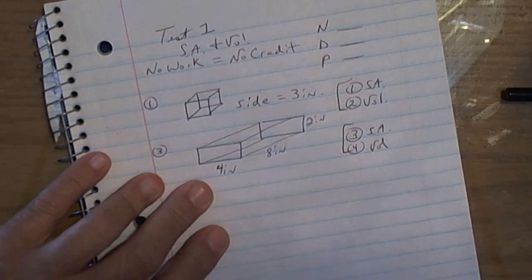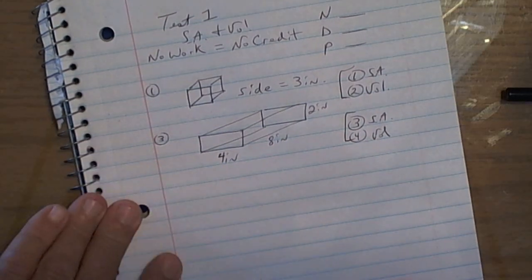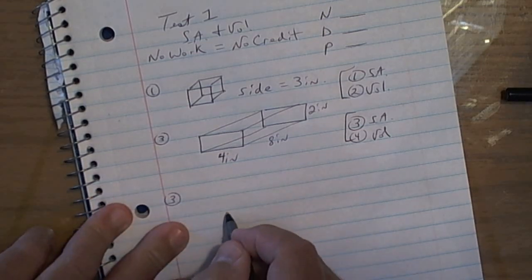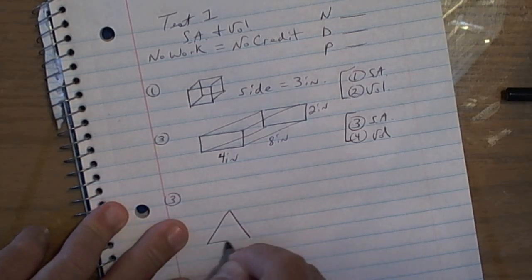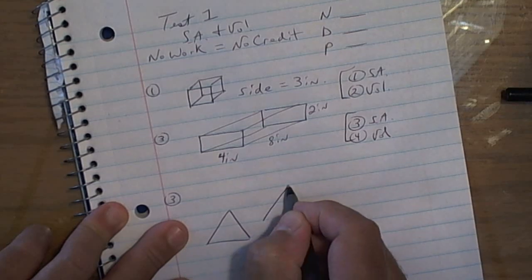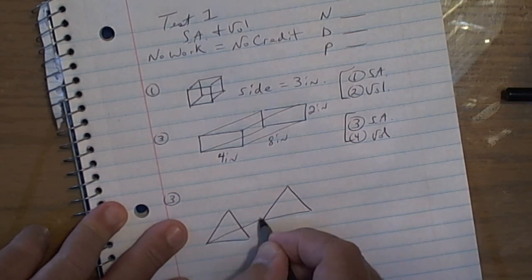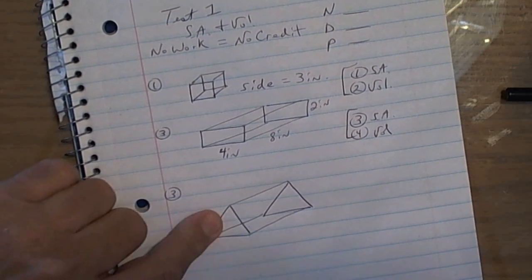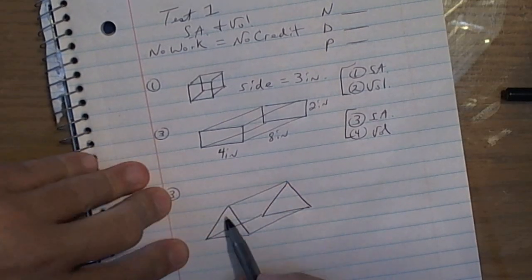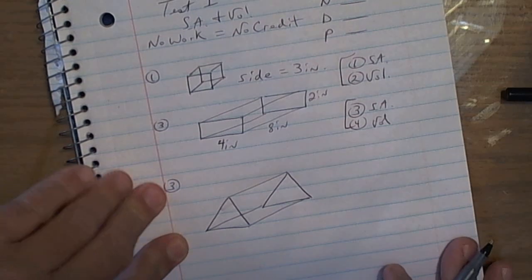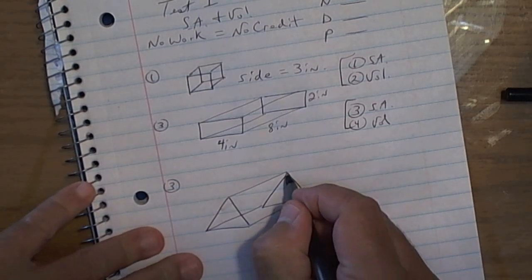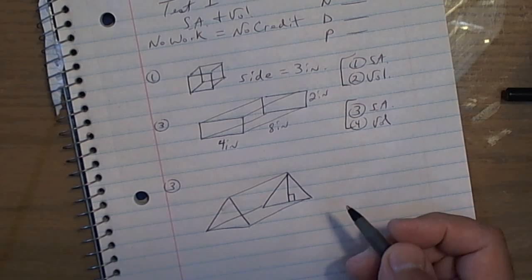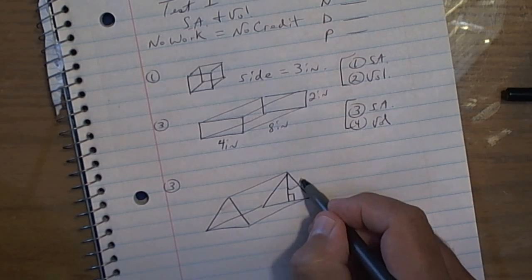Okay, now what do you suppose the next figure is? Draw a triangle, draw another triangle, connect the vertices. This is a prism, remember? The bases are the same. Okay, so we're going to say the height of the triangle is equal to 5 inches.